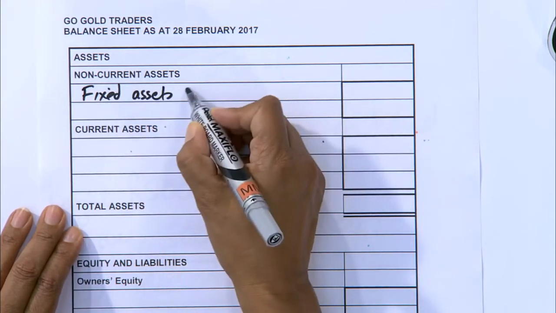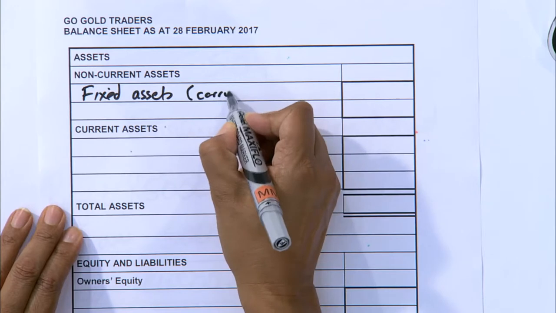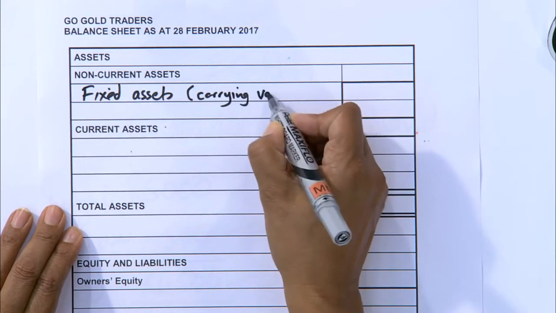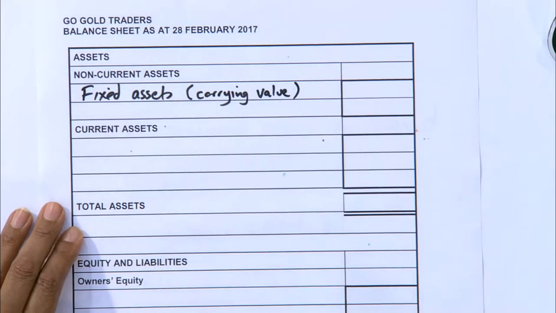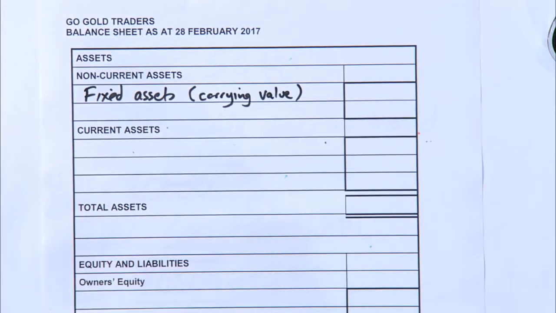Okay, and remember it's at carrying value, or book value. Another word for carrying value is book value.